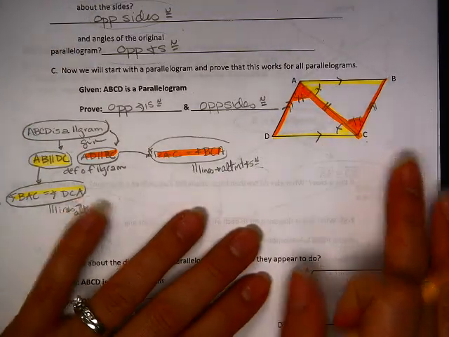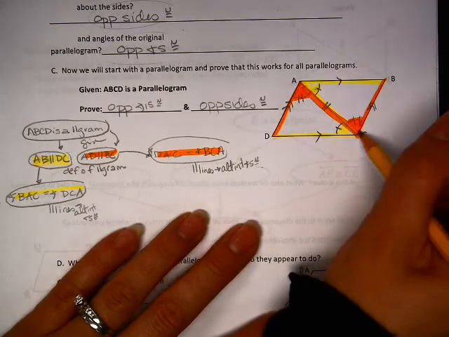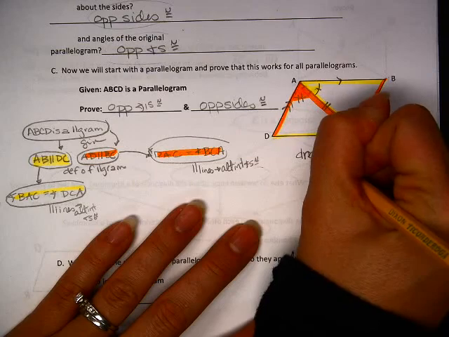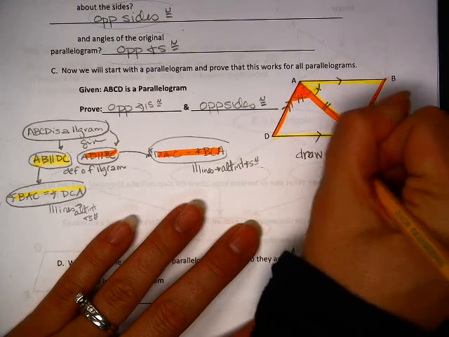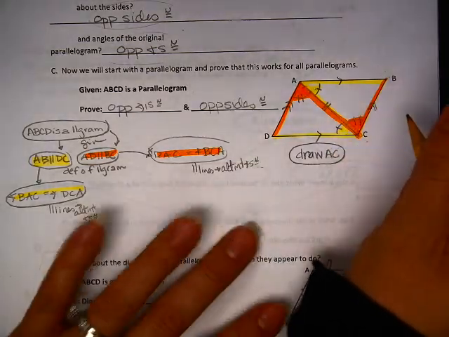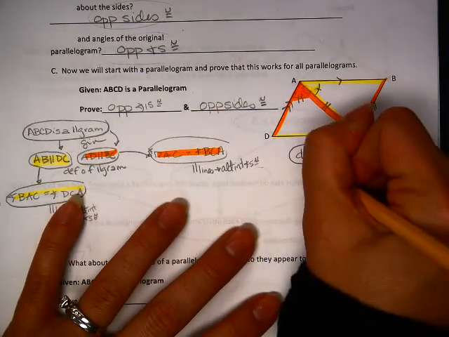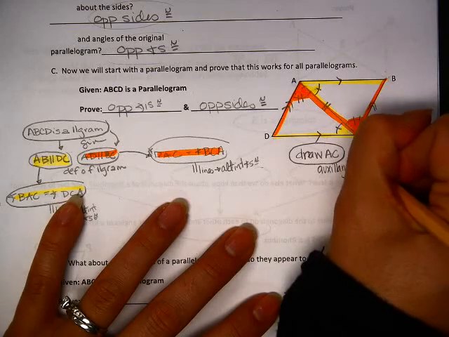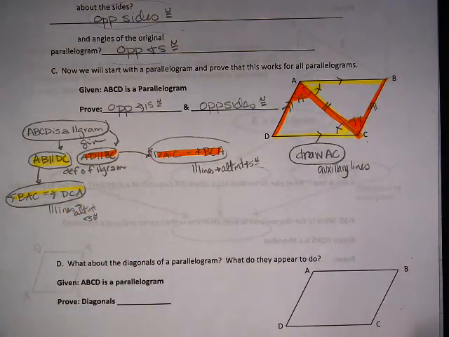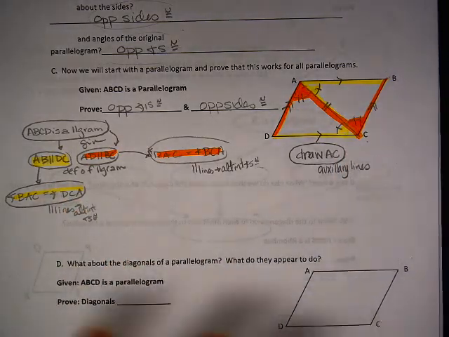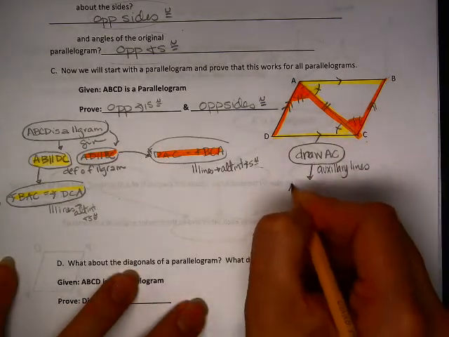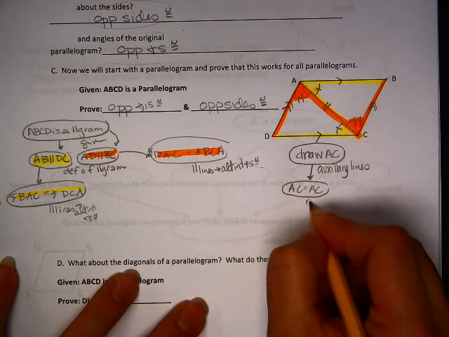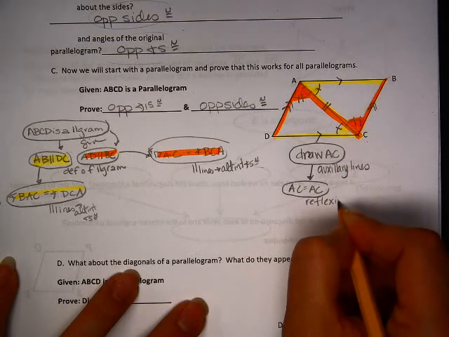Oh, you know what I forgot to do? If we draw something else in, I need to say that we did that so we understand that it wasn't there to begin with. So you're just communicating, saying, draw AC. And the reason is auxiliary lines. Auxiliary means in addition to, it wasn't there to begin with. So we're going to draw AC. And then I can just say that AC is equal to AC. That wasn't there to begin with, but now I have that in there with our reflexive.